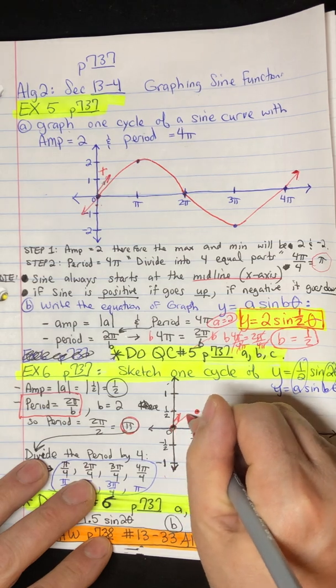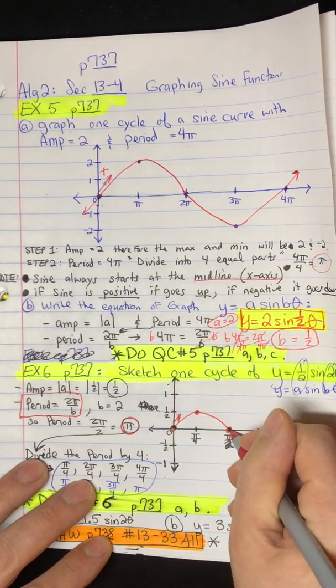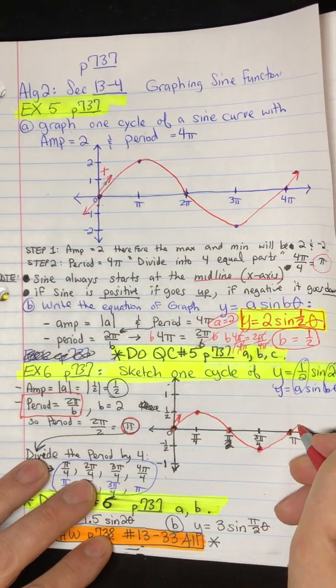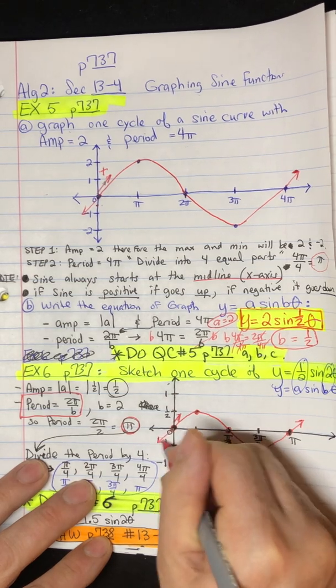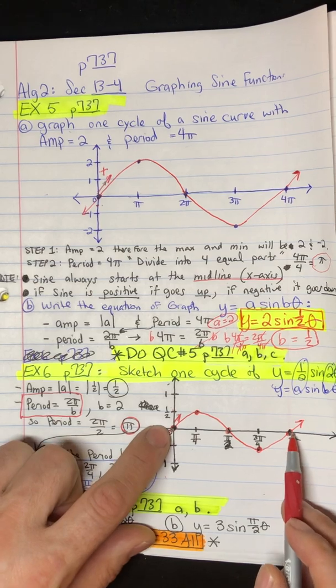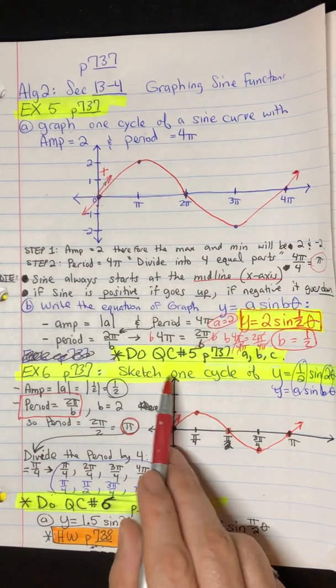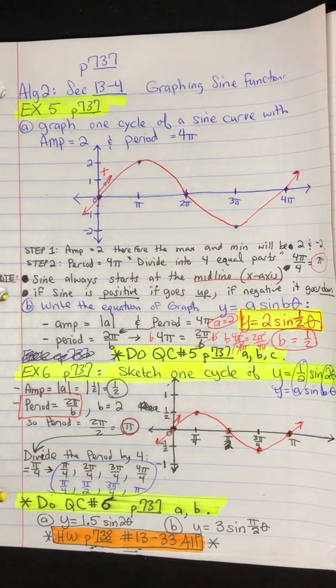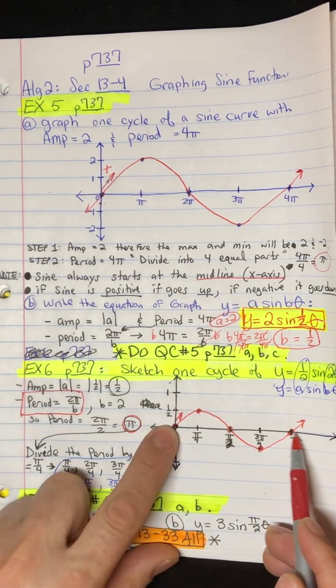Again, it's positive, so I'm going to go up and down, up, down. Again, this goes on forever in both directions. So I'm going to put arrows, but we want it to graph from 0 to pi, one cycle only. Sketch one cycle. This is one cycle, but again, this goes on forever in both directions, to the right and to the left. But we just graphed one cycle from 0 to pi.